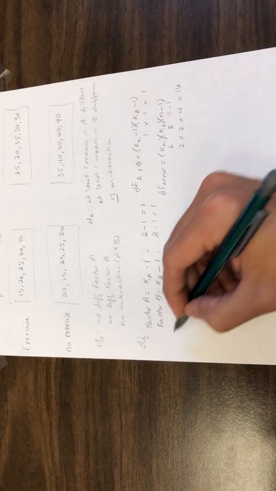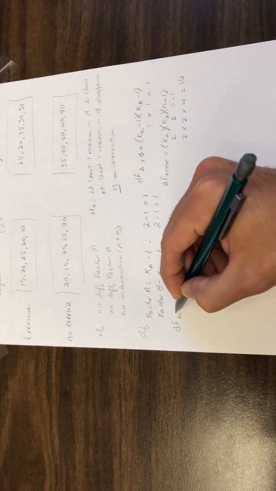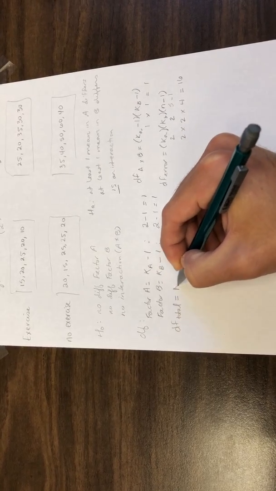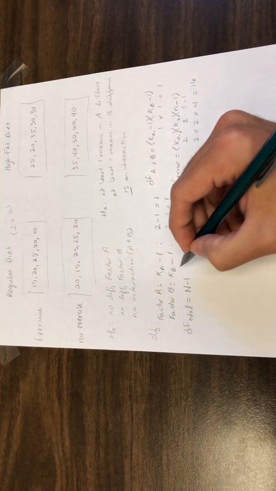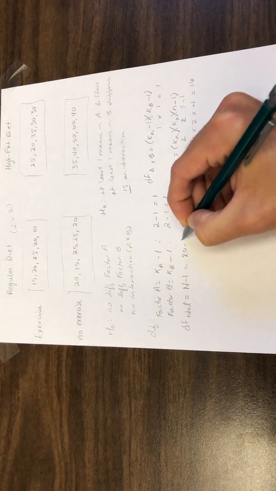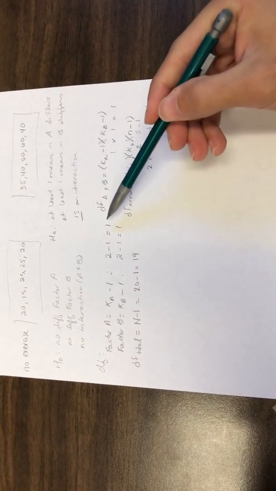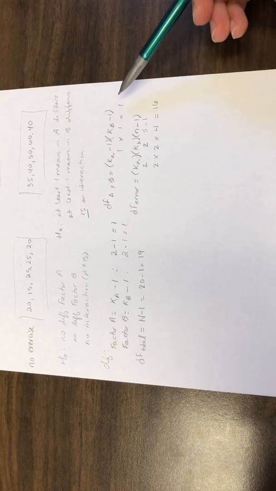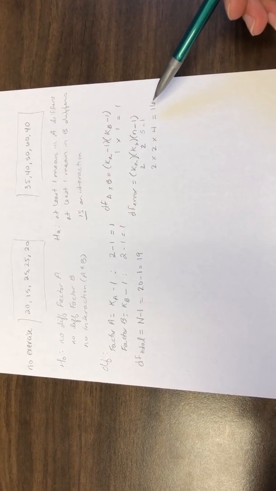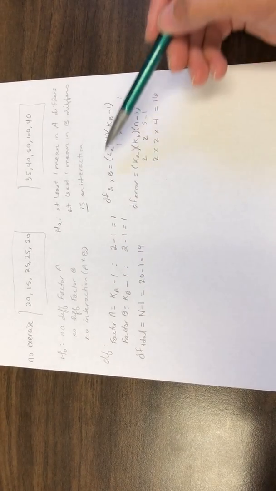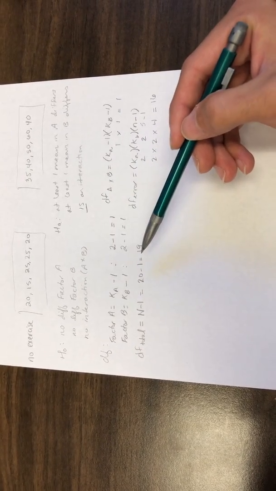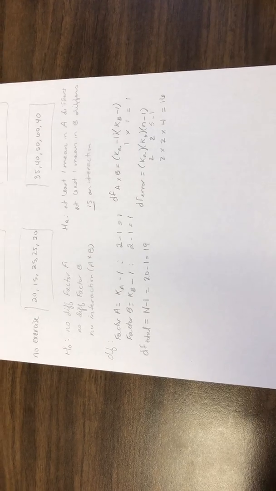Okay, now your degrees of freedom total is going to be equal to n minus 1. We have 20 total scores, so this is going to be equal to 20 minus 1, which equals 19. Now note the relationship here. 19 total, we have 1 plus 1 is 2, plus 1 is 3, plus 16 is 19. The degrees of freedom for everything that is making up our total adds up to our total, okay?